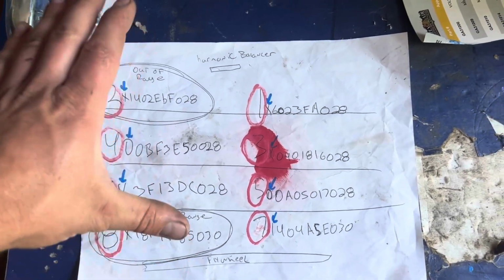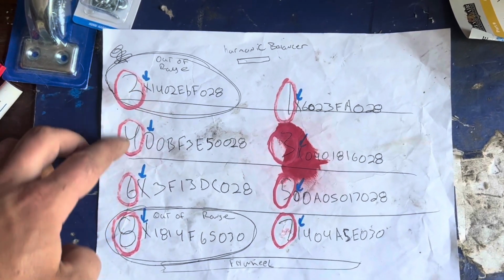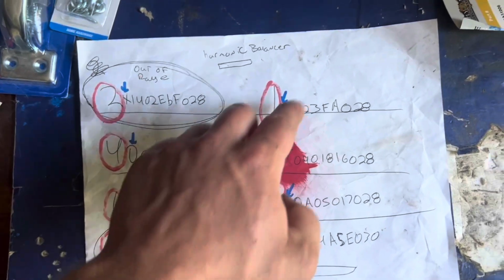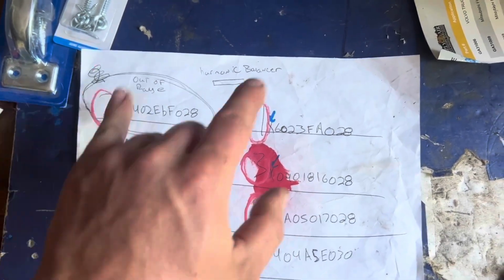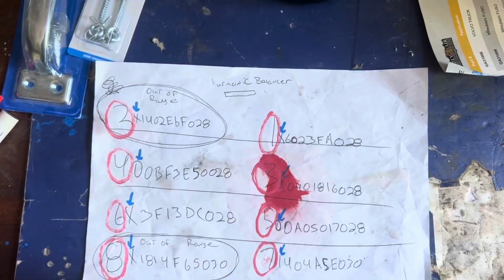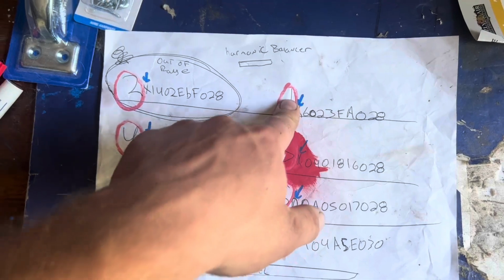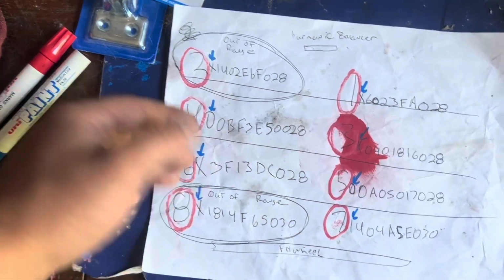Now, again, understanding this sheet of paper. As you can see here, I've got the cylinder numbers circled in red. This is not your firing order, this is your cylinder number. It's the same as a Chevy 350. So you've got cylinder 1, cylinder 2, cylinder 3, cylinder 4, and so on.